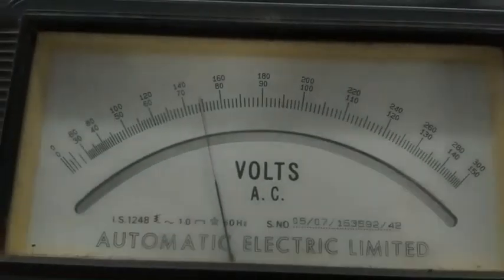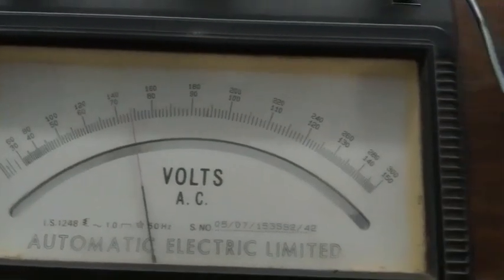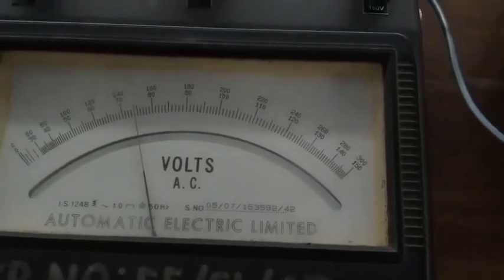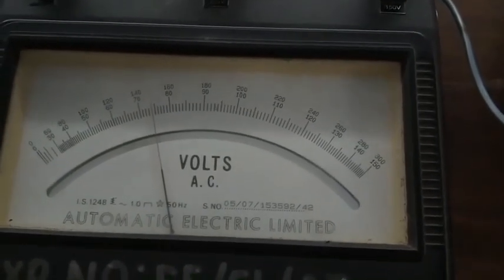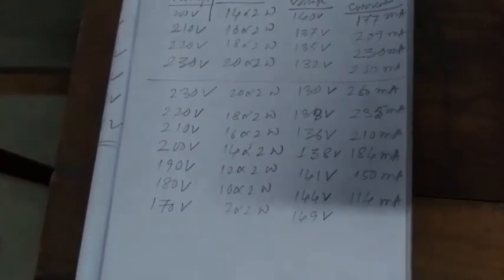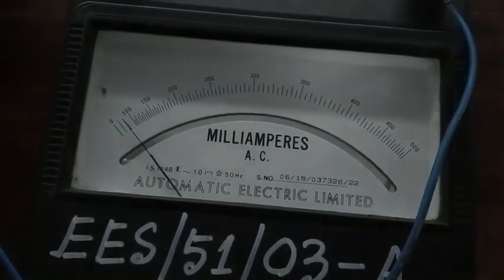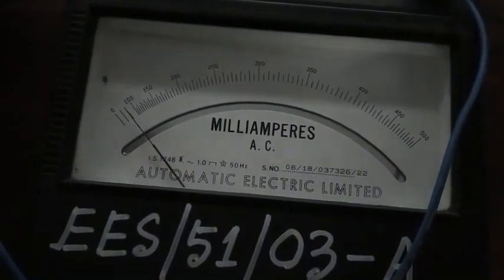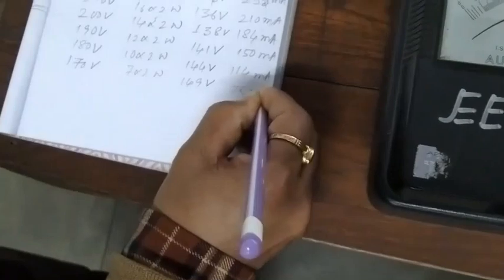Next, I check the lamp voltage. Here it is 149 volt. Now I check the line current. Line current here it is 75 milliampere.